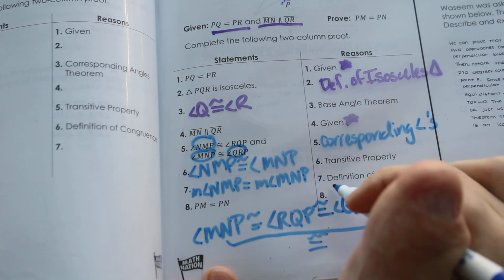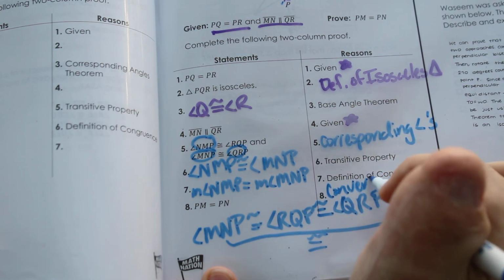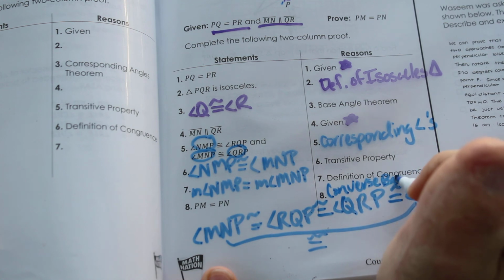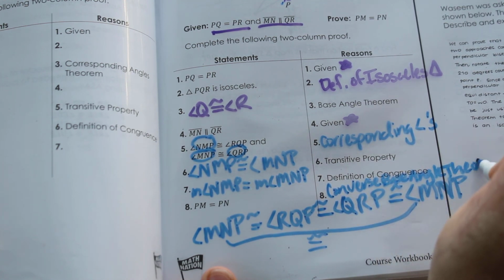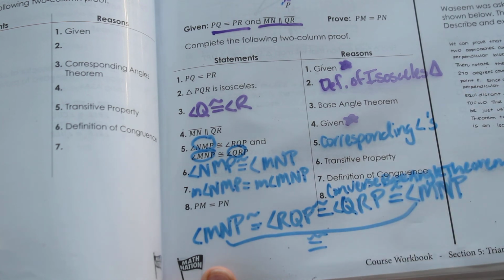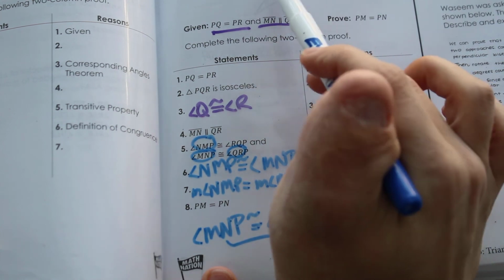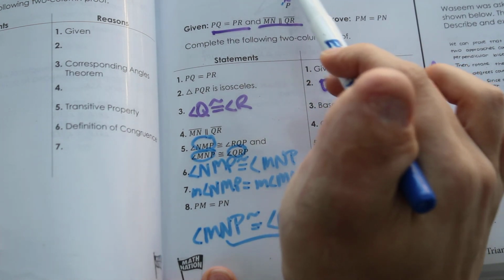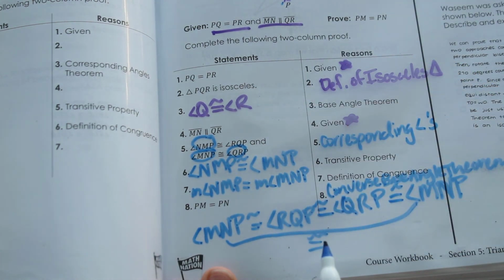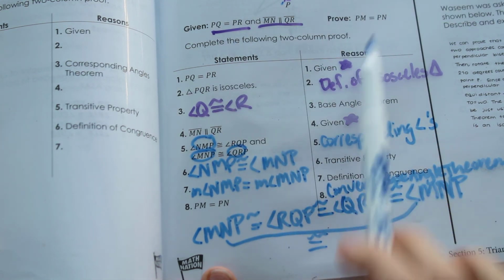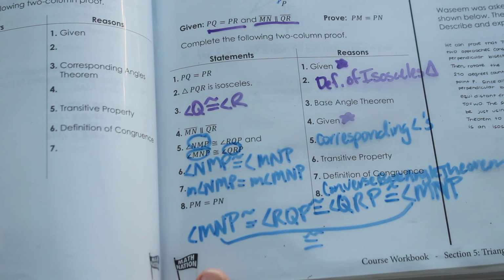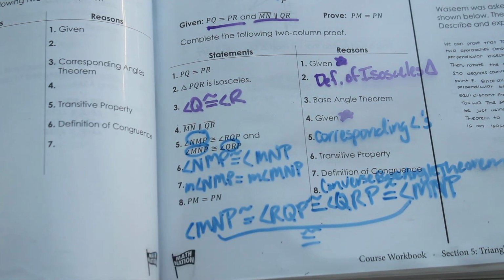Well, this is going to be by the converse of our base angle theorem that we just went over. So this part right here is equal to this part right here. So we have just proven that PM is equal to PN, just like it asked us to. So we are good.